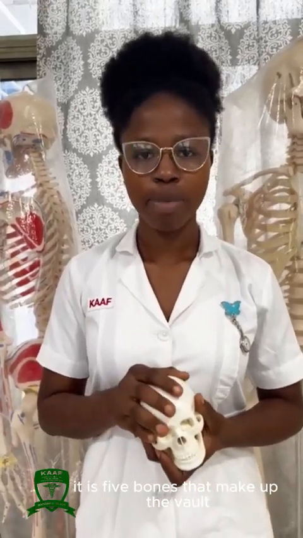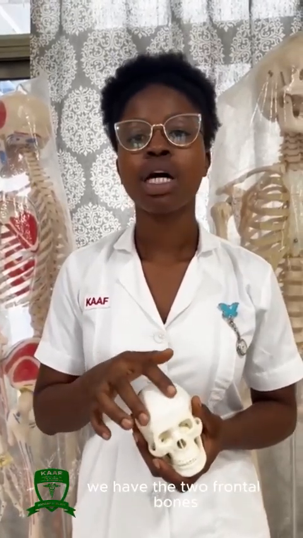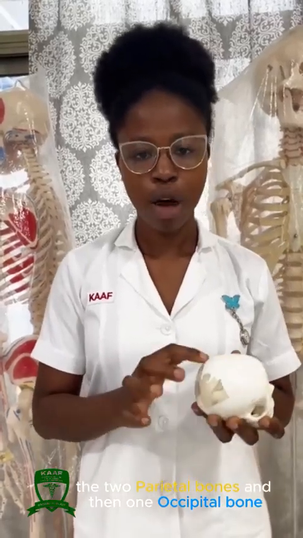We will first start from the parts of the skull. The parts of the fetal skull are three: the vault, the face, and the base. Okay, so the vault, we're going to talk about the bones that form the vault. Five bones make up the vault: the 2 frontal bones, the 2 parietal bones, and 1 occipital bone.